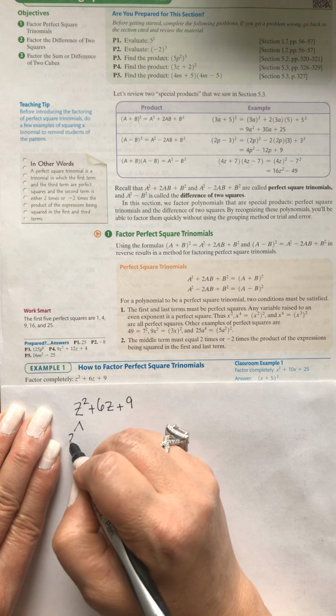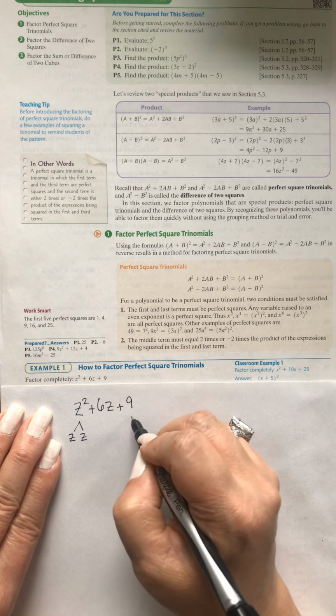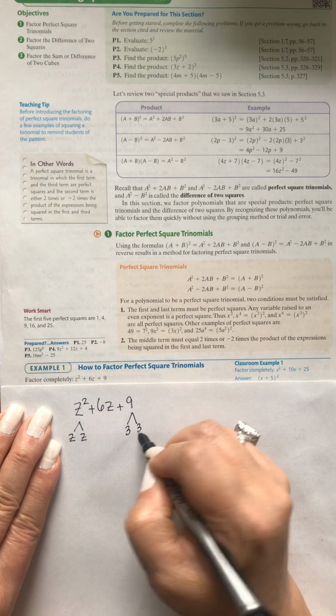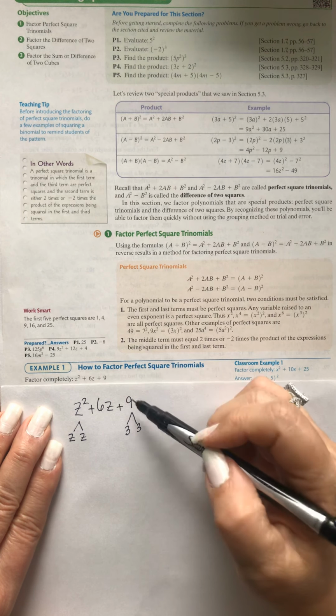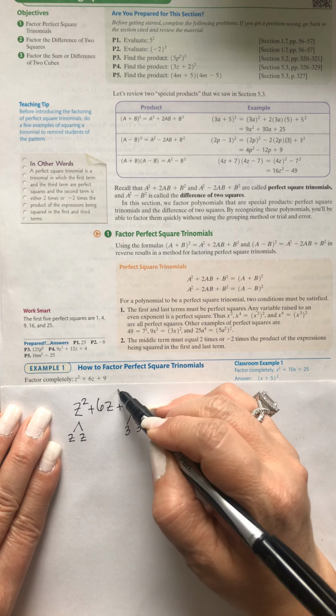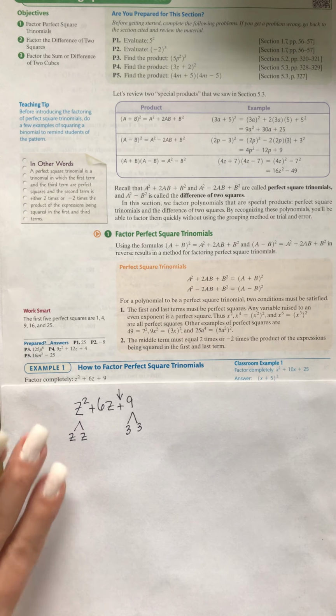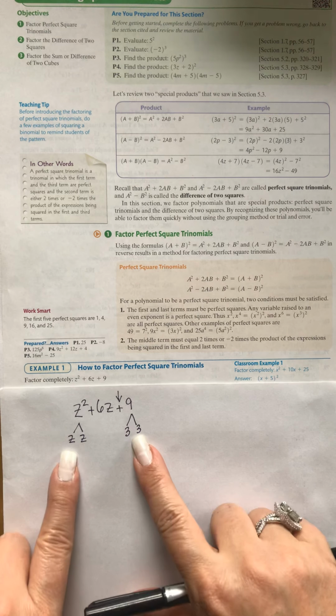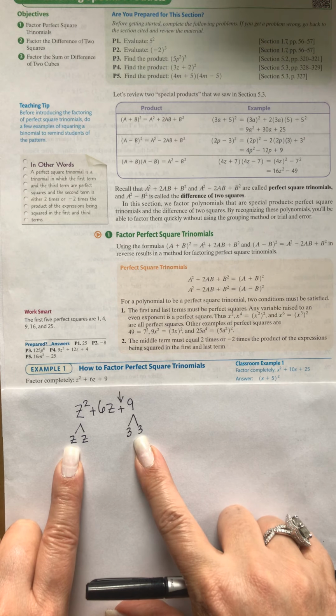If the first term is a perfect square and the last term is a perfect square, we talked about perfect squares. So 9 is a perfect square because 3 times 3 is 9. And there must be a plus sign right here. So the first and the last have to be perfect squares.